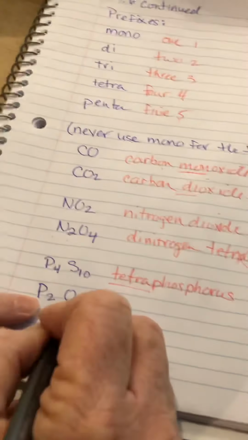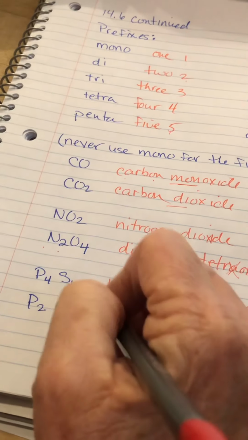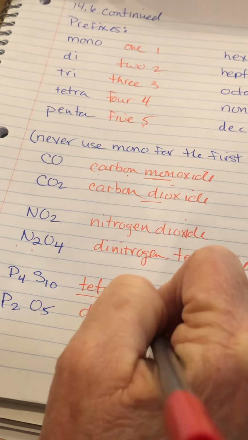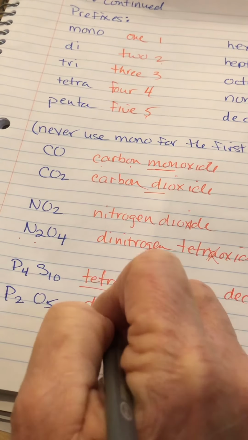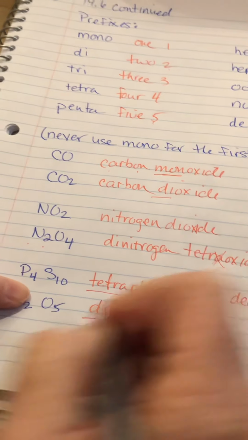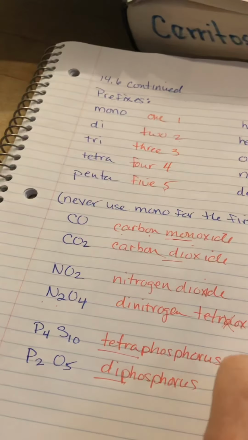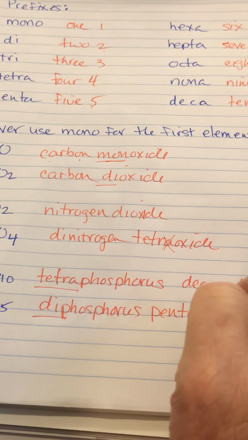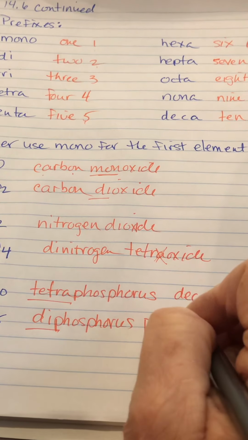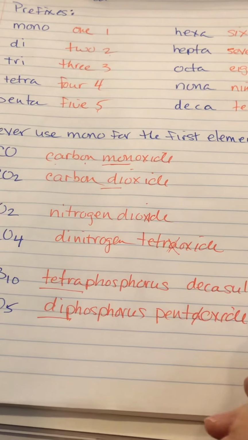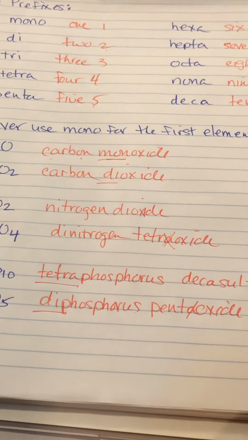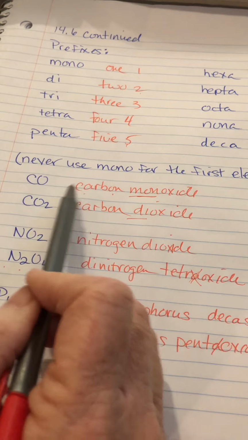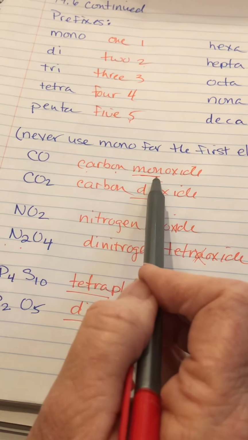The last one, P2O5, 2 phosphoruses is diphosphorus. Di meaning 2, phosphorus the name of the element. The prefix for 5 is penta. So you'd say pentaoxide. You can leave out the A and just say pentoxide if you want. You do not have to put double vowels together. So we've taken this one, no prefix in front. We don't use the mono here, but we do use the mono there.